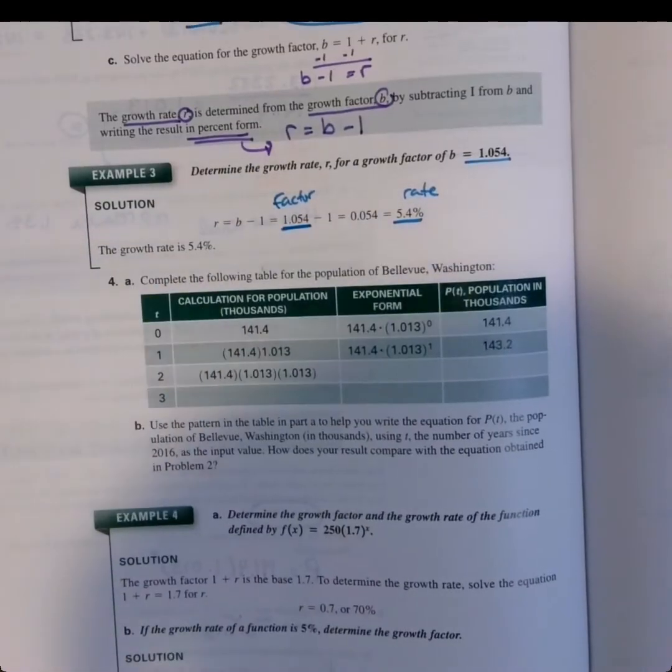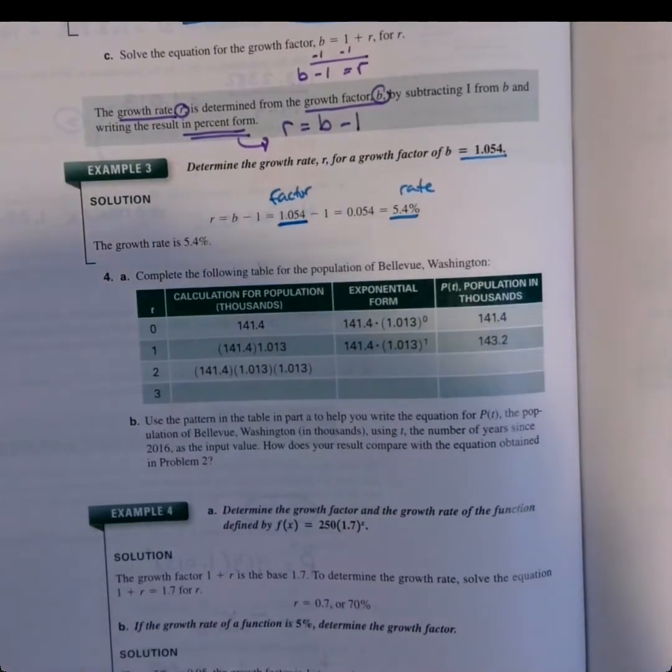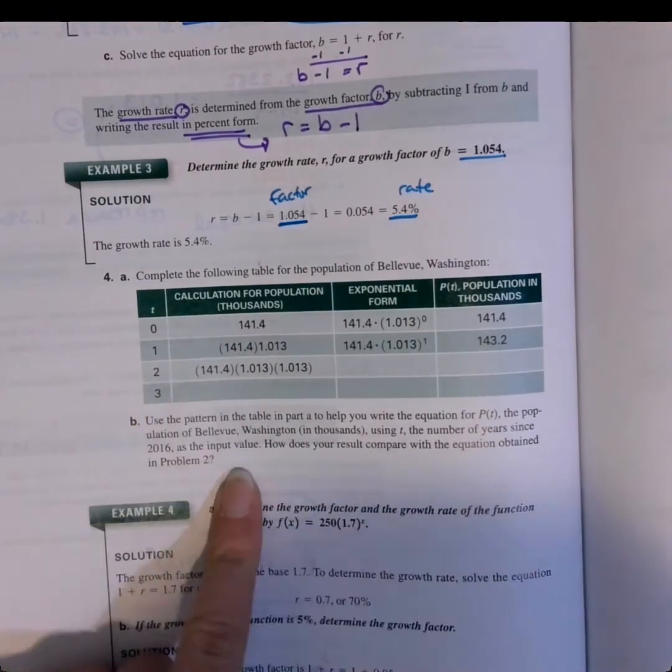Okay, we'll talk some more about those. But first, we're continuing on with this population example.